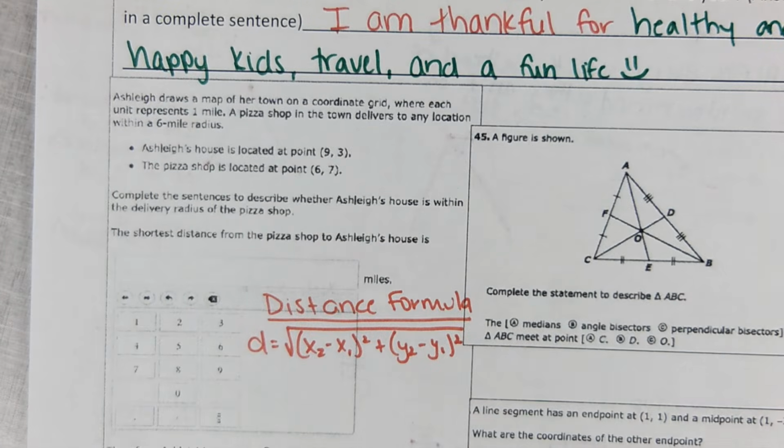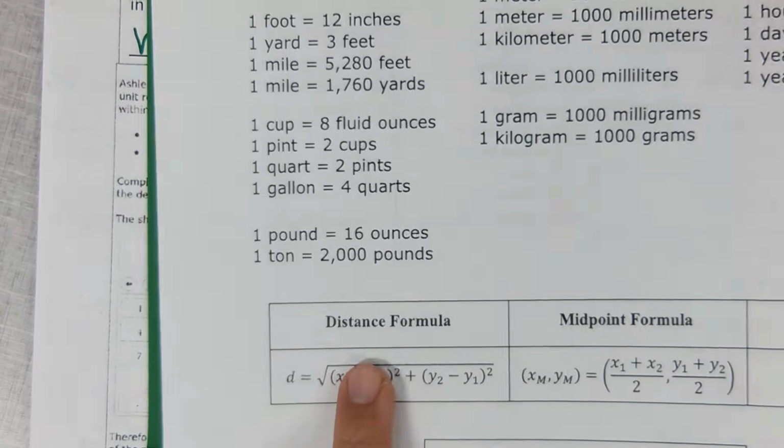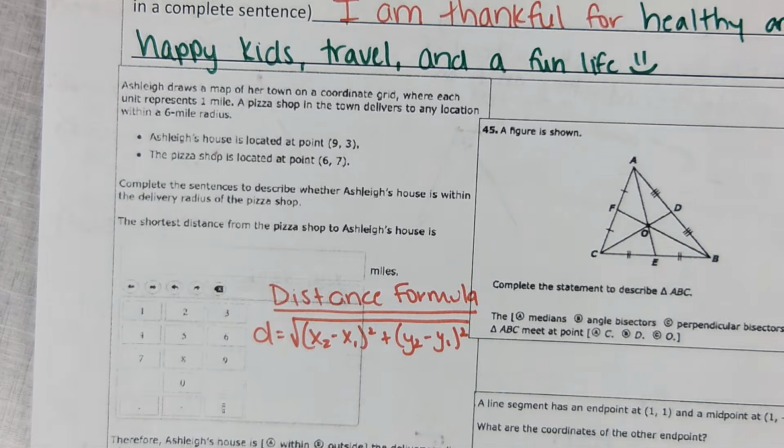So if you want to just jot it down as well. The distance formula is on the reference sheet, just right here, distance formula. So on class 2, just copy it. Okay, let's look at the problem.